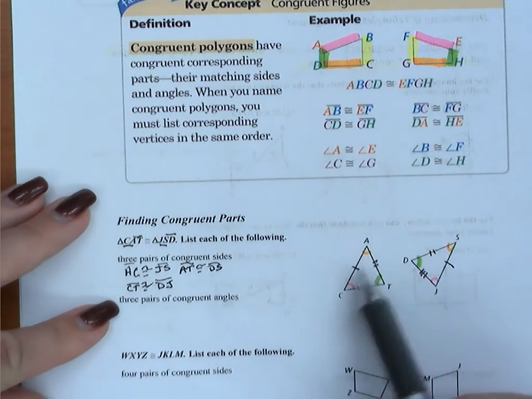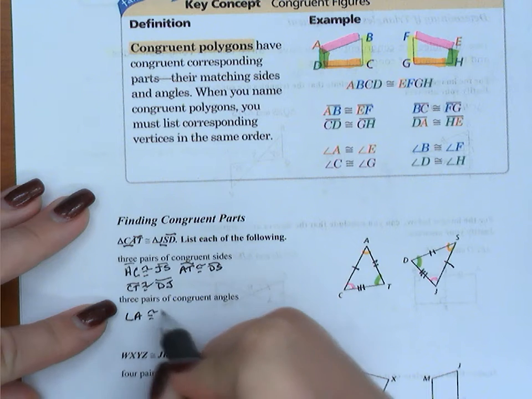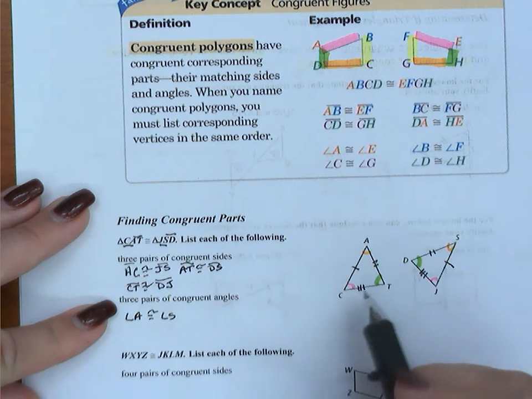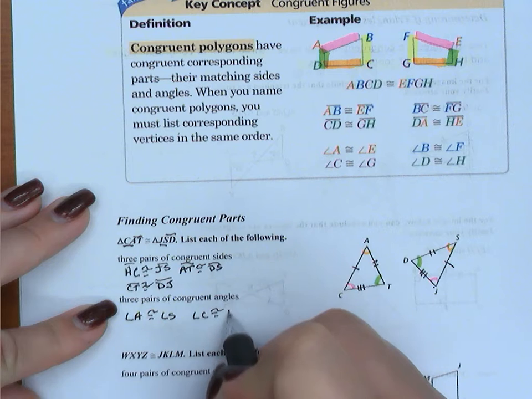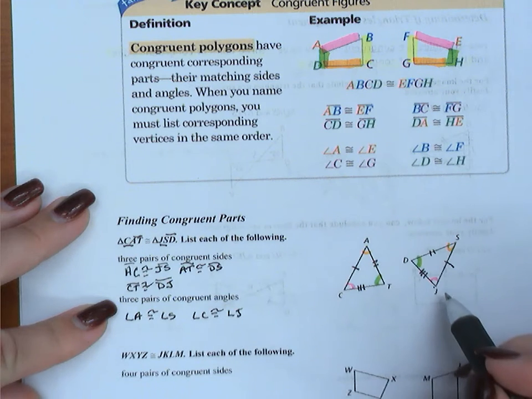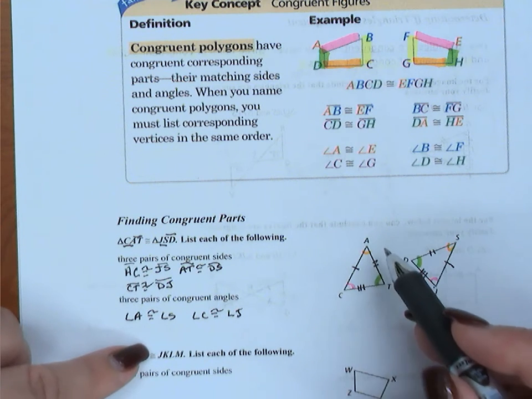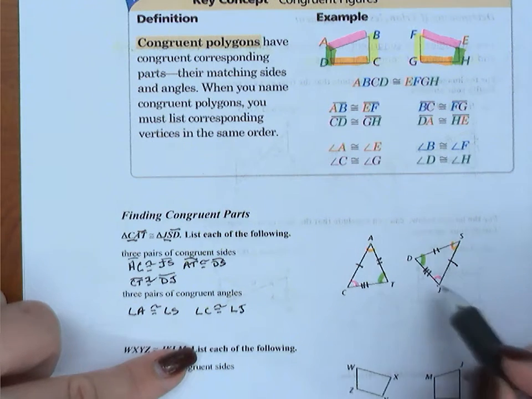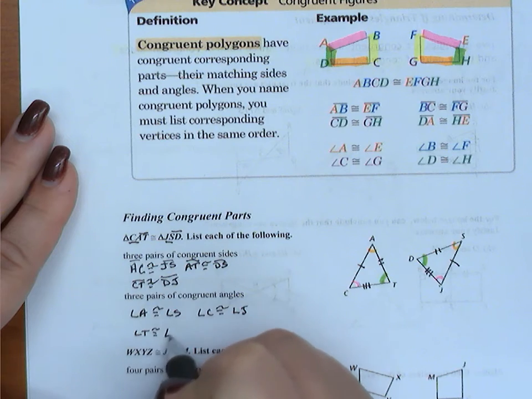I have angle A as congruent to angle S. I have angle C is congruent to angle J. And then I have angle T is congruent to angle D. Sorry, I got lost in my picture.